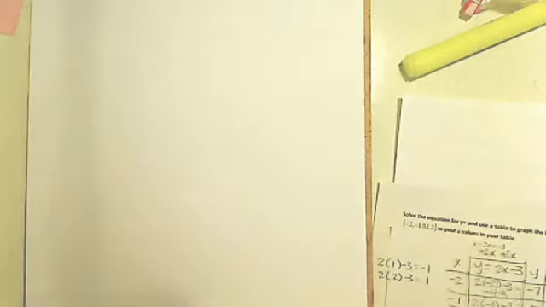Today we are going to be doing one of the most difficult lessons in algebra out of all algebra. This is a really tricky lesson if not taught correctly.